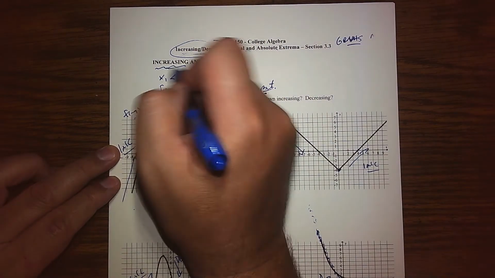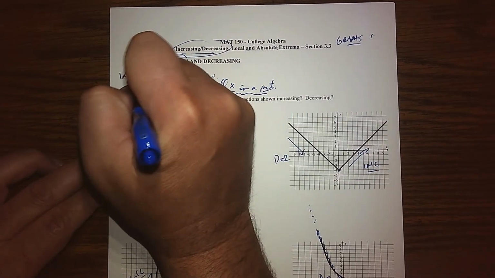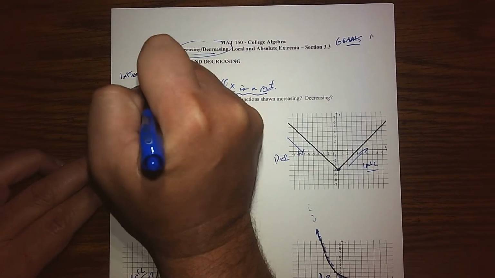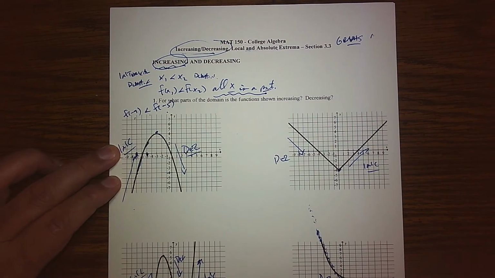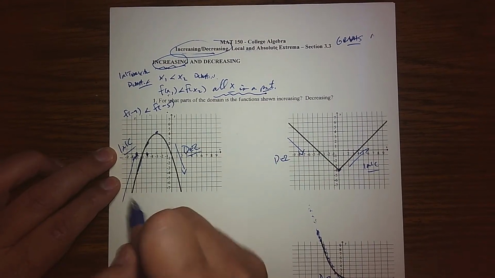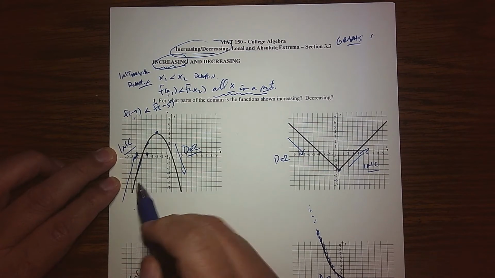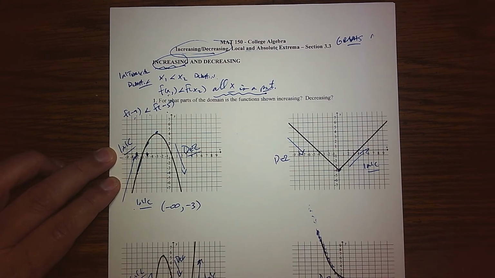When I'm talking about increasing, we're talking about intervals in the domain. So where in the domain is the action going upwards? When I look at this, the way I would answer is that the function is increasing from -infinity all the way up to 3.